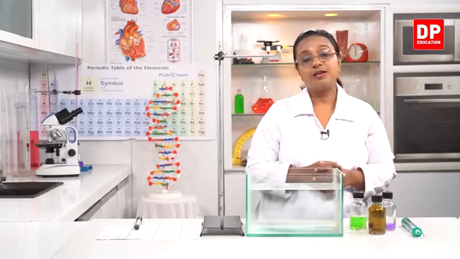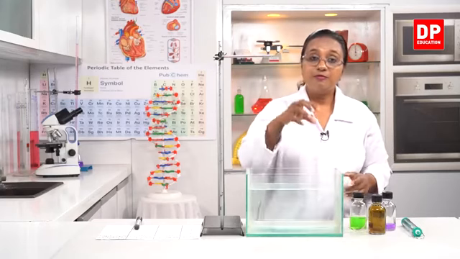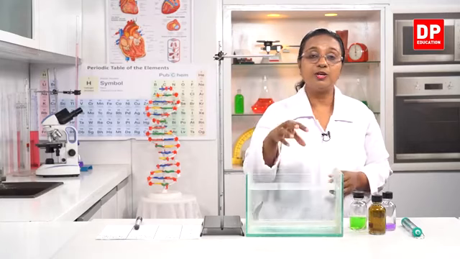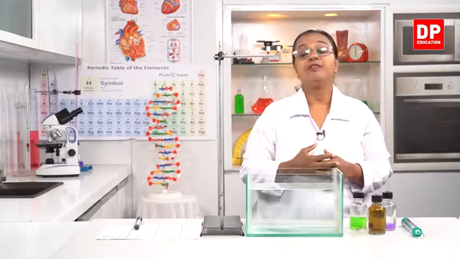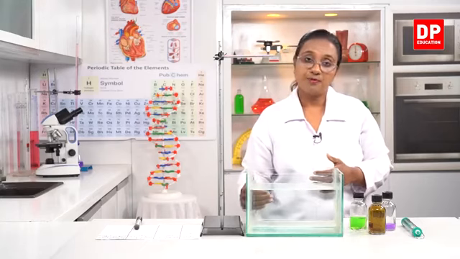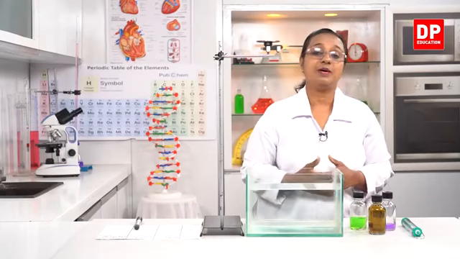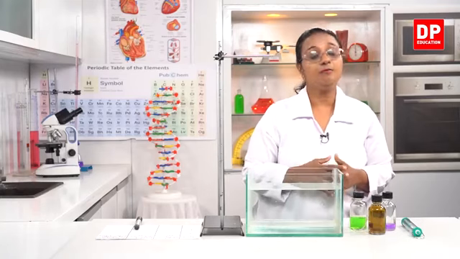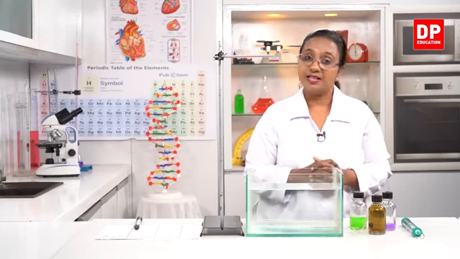Now what we are trying to do is, if we take different objects and put them into water, here the liquid is water, they float in different ways. There can be an object that sinks in water. Then there can be an object that floats partially submerged in water. Another object floats completely submerged in water. Now we are trying to understand the reason behind this.